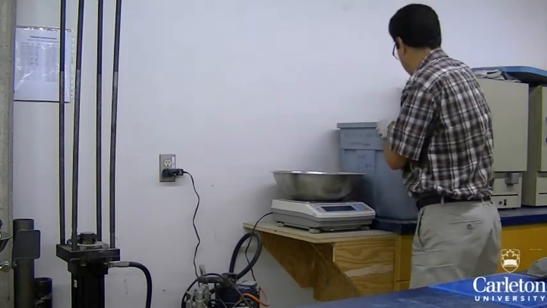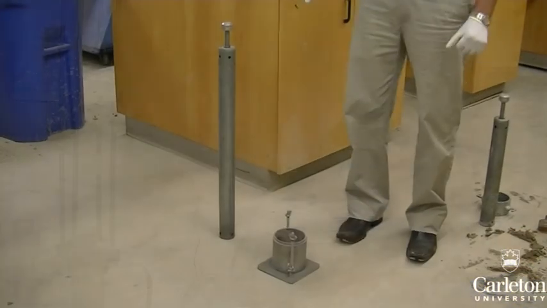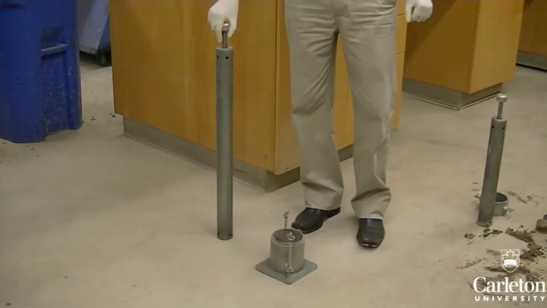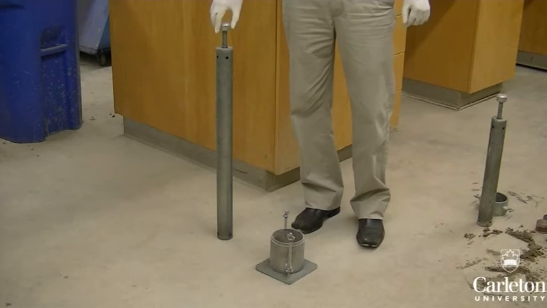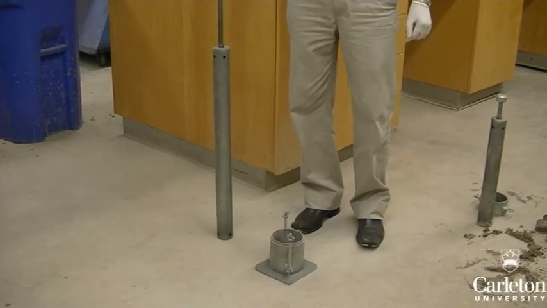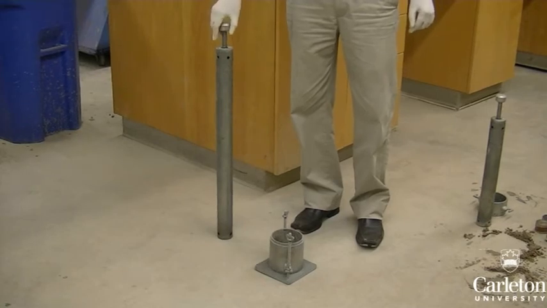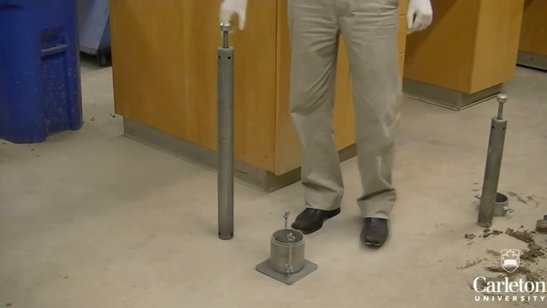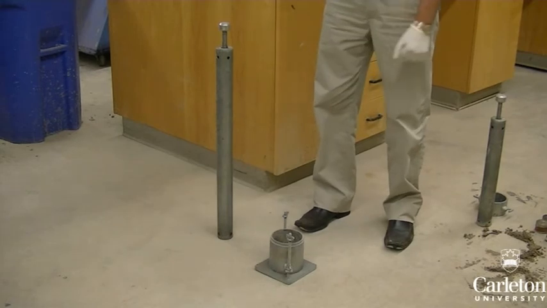These are the differences. Instead of using a 5.5 pound hammer at a height of 12 inches, we will now be using this 10 pound hammer at a height of 18 inches. Instead of 3 compacted layers, our mold will now be filled with 5 layers.